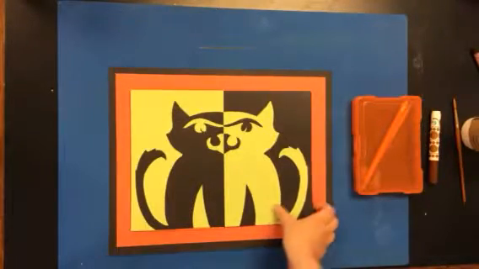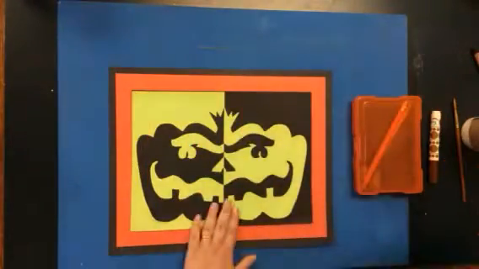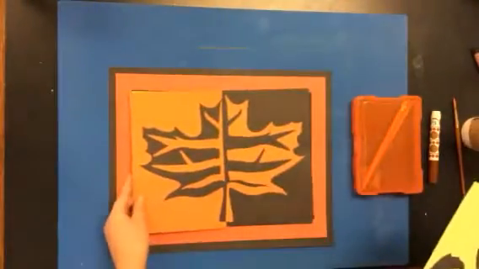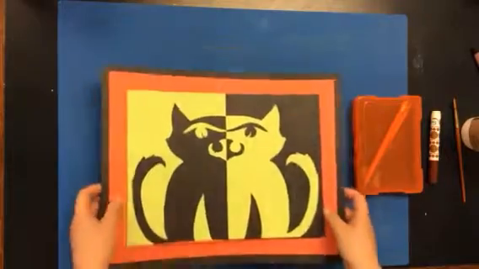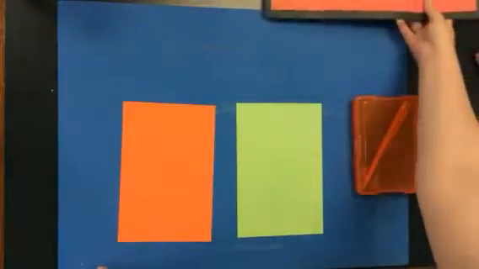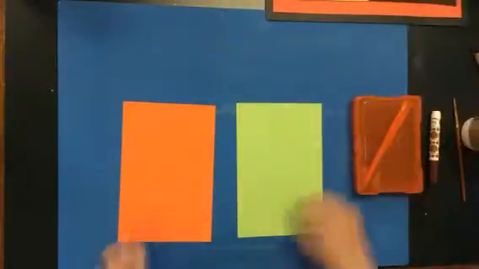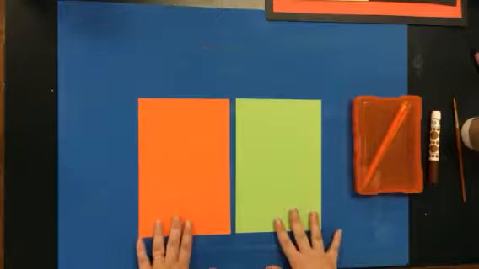So here's some alternatives. Today I'm going to show you how to make a jack-o'-lantern and how to make the leaf. And I'll show you kind of how I drew the cat too, but I want you guys to have plenty of time to make your own piece of art today. Now we're not going to start and finish this all in one day. It's going to take us a few days.